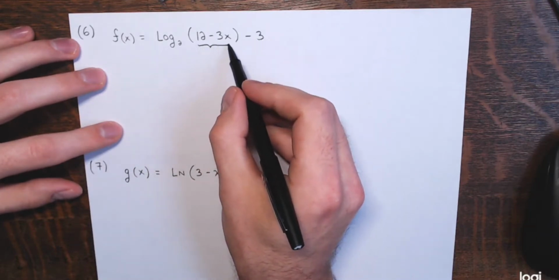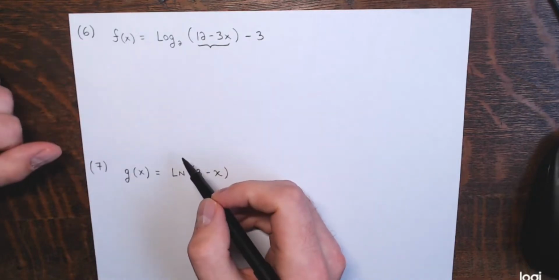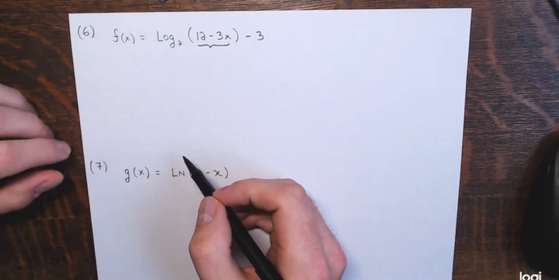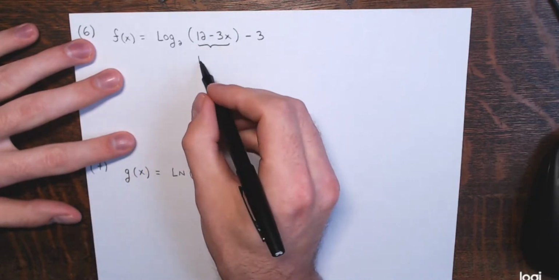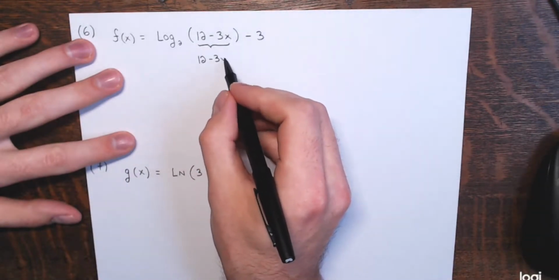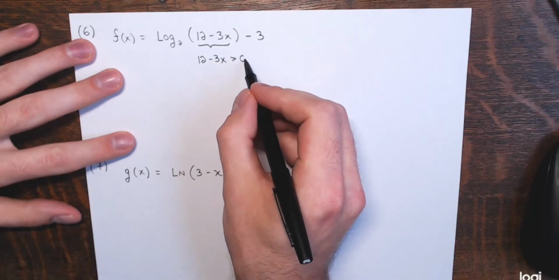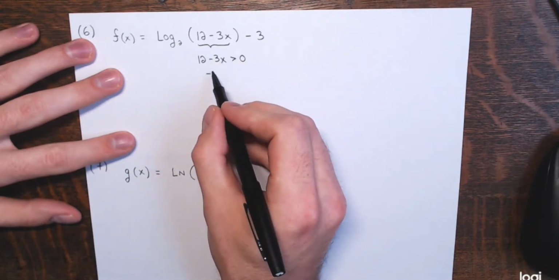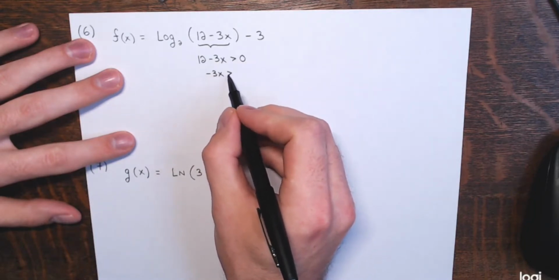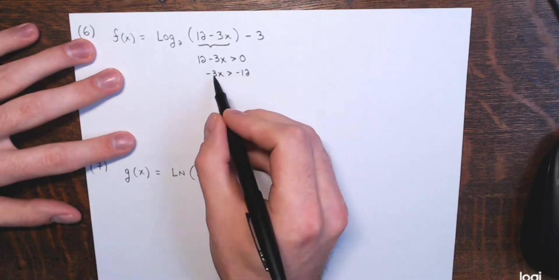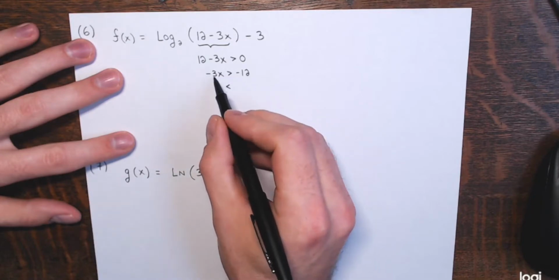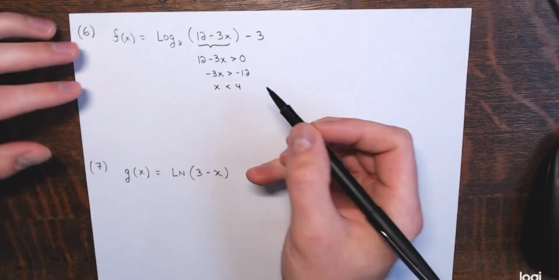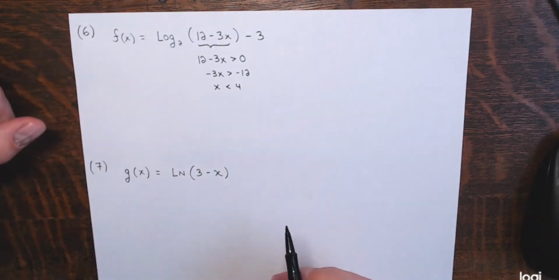So once again, finding the domain is simple enough. The expression inside the logarithm must be positive. So 12 minus 3x must be greater than 0, meaning negative 3x must be greater than negative 12, and then dividing by negative 3 will flip the symbol, and negative 12 divided by negative 3 would be positive 4, so x must be less than 4.